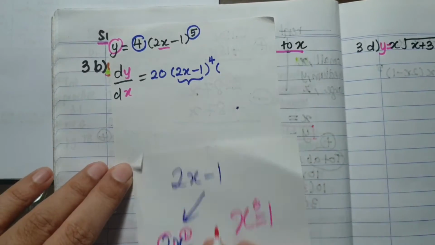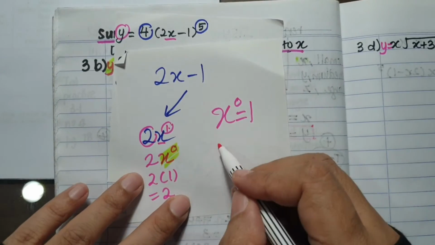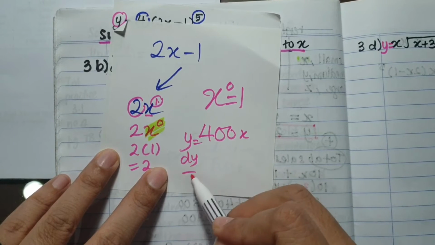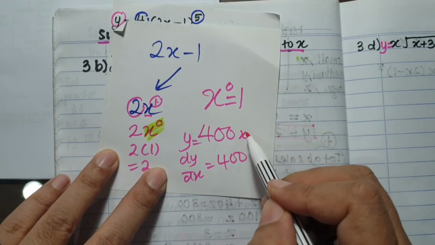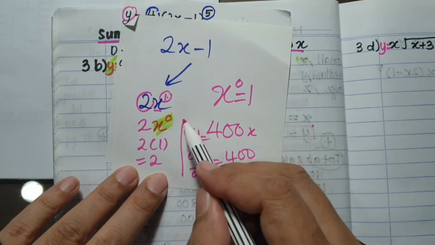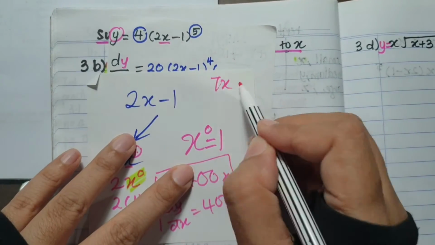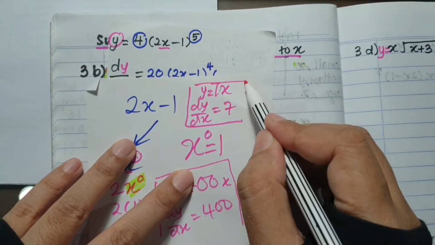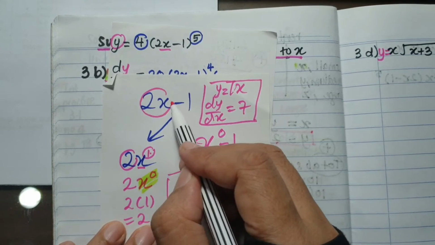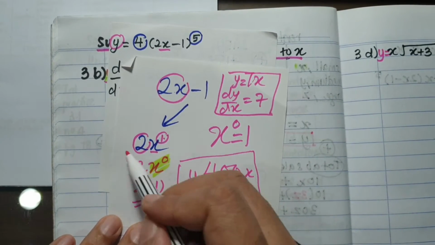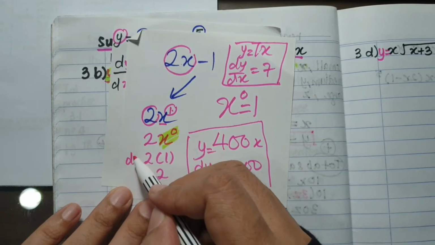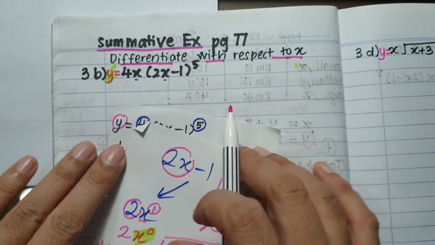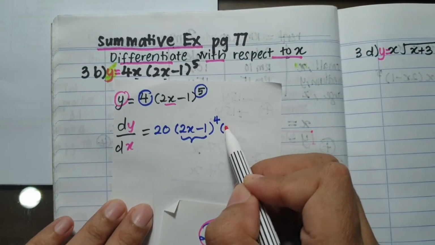So you kena ingat lah, kalau you ada function 400x, let's say, if you differentiate this function, the result is 400. Ingat ni. If you have 7x, differentiation of 7x is 7 only. So differentiation of 2x, the result is 2. So here, this one, 2.